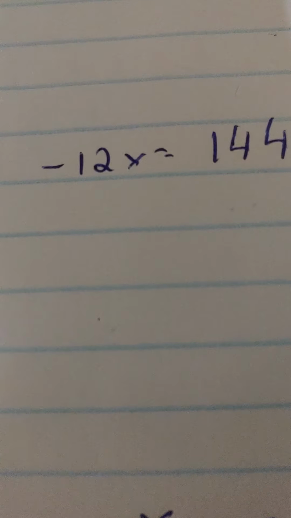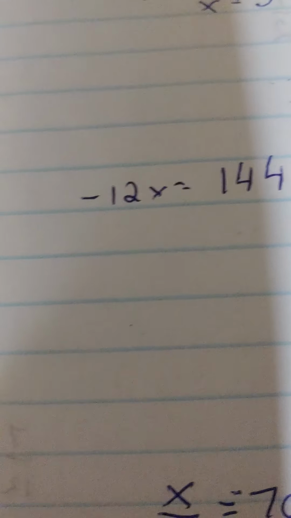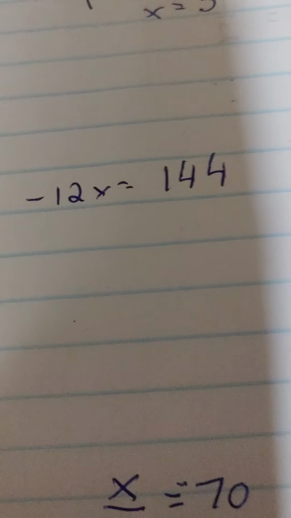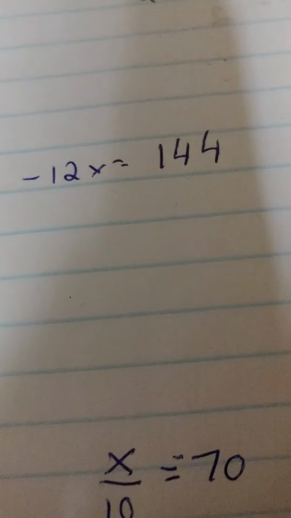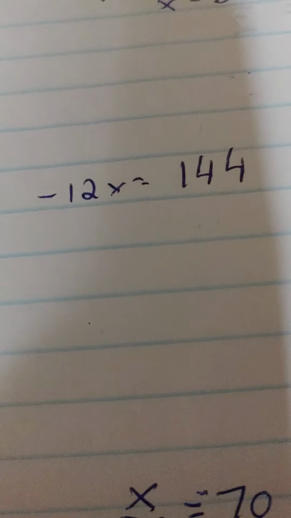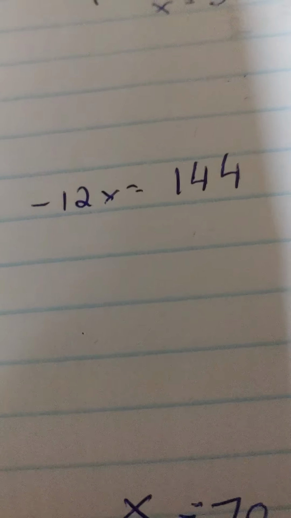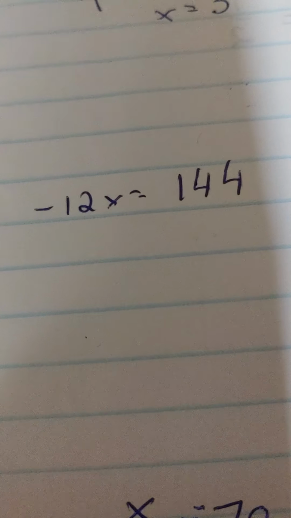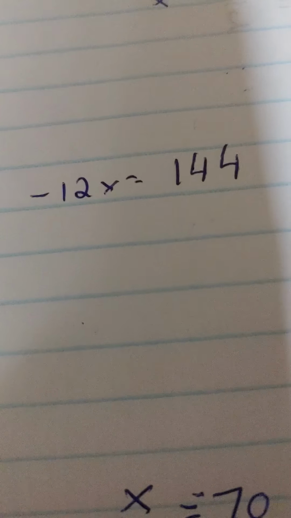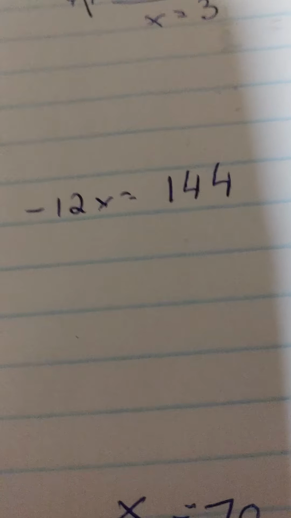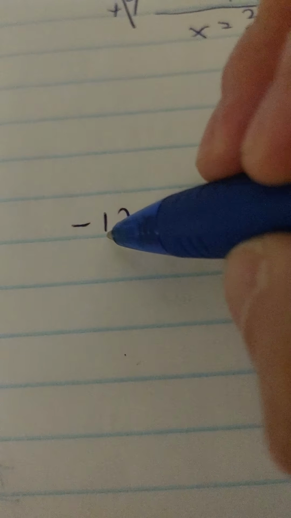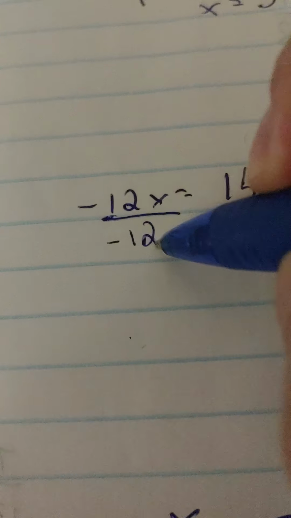Now, same thing over here. I have x times negative 12. When we solve these, we do not want a negative letter. We don't want negative x or negative q or negative box, okay? We want just a solid, positive letter or a symbol next to it. So in order to get rid of the times negative 12, I need to divide by negative 12.